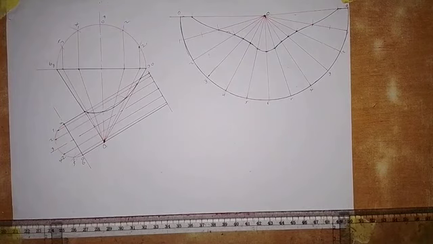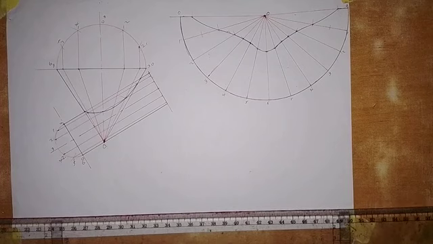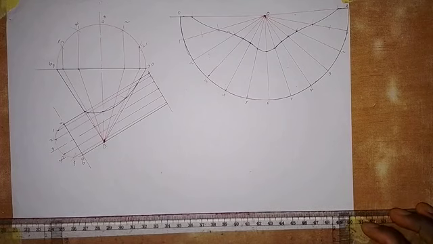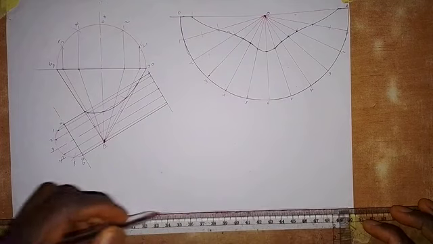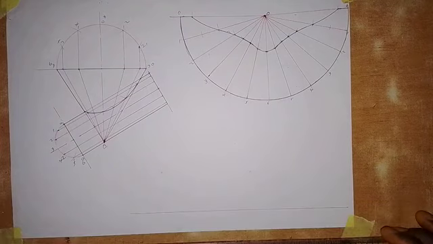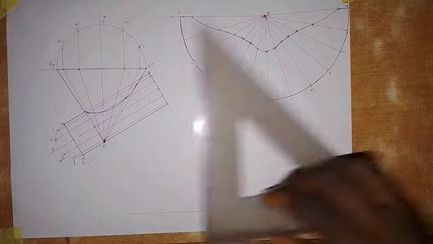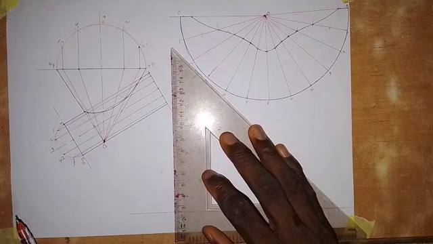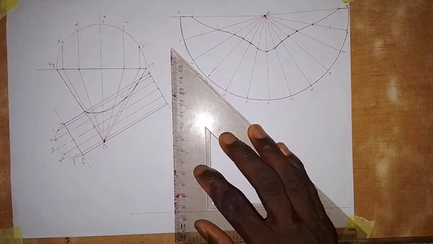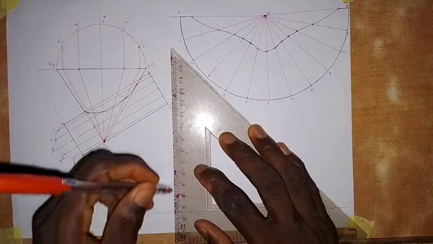The next thing we are going to do is draw a horizontal line along this part here, like this. Okay, so this horizontal line that we have drawn, I'm going to draw a vertical line at this point, like this. So draw a vertical line at this point.